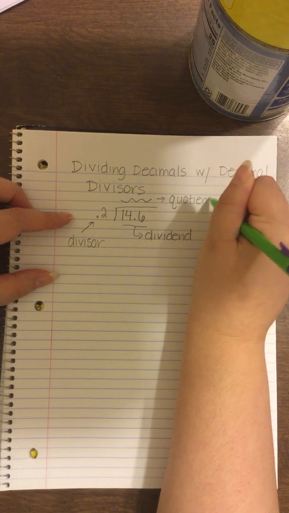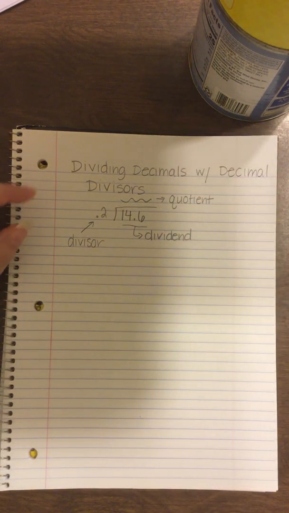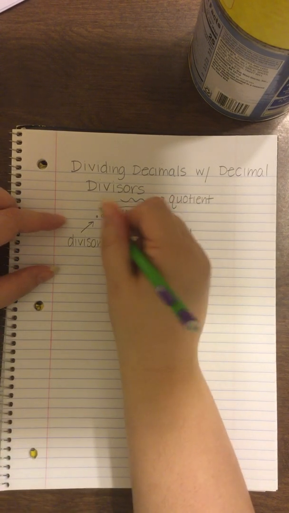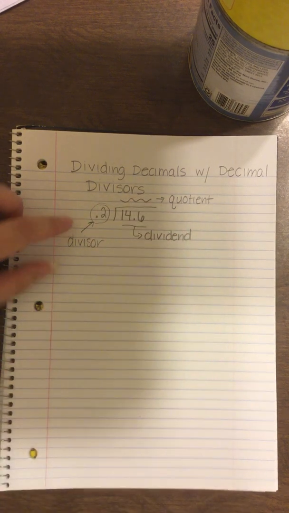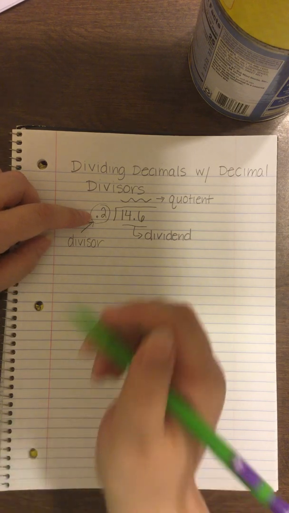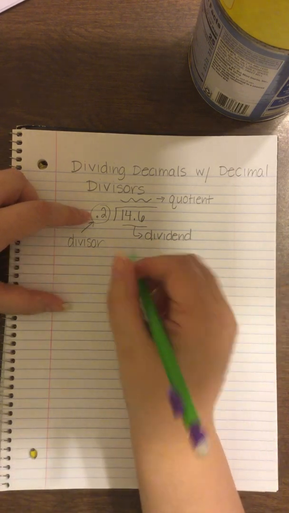All right, now this is new for us. Well, not really new because we learned about it already, but this is new to fifth graders because we've never had an issue where there's a decimal in the divisor. So we're going to talk about how to do that in just a minute.